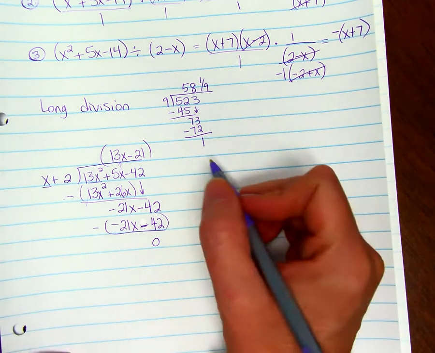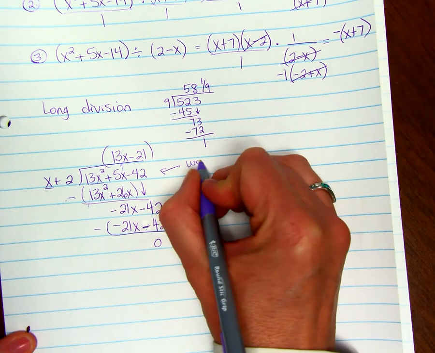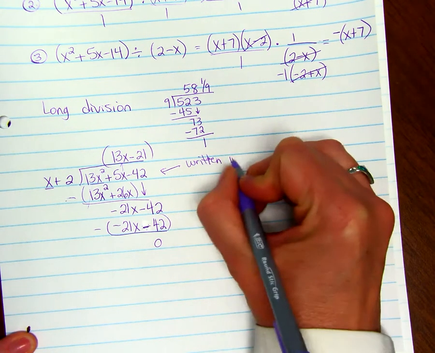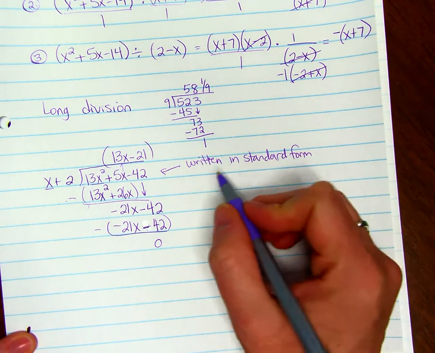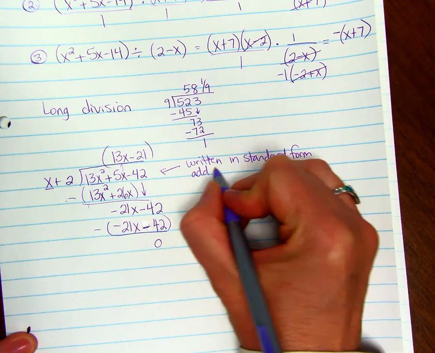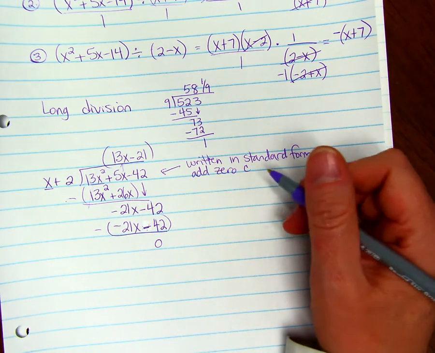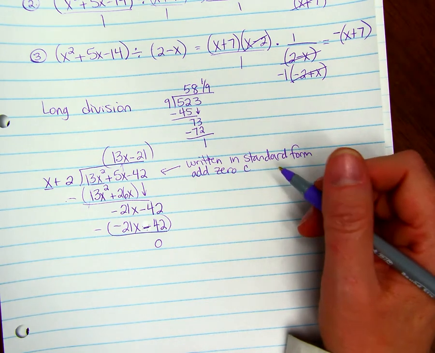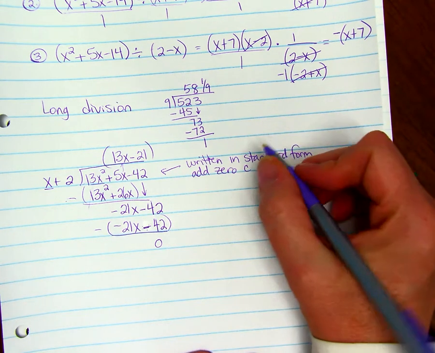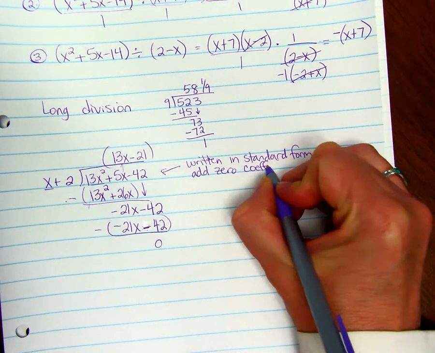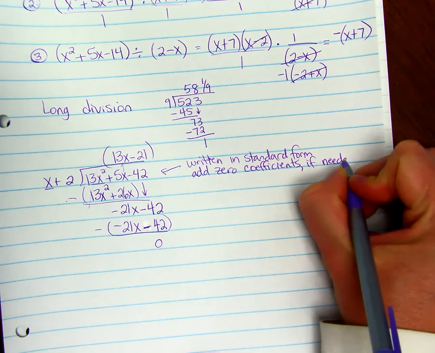Now there's several things we need to remember. This polynomial needs to be written in standard form. And you have to add 0 coefficients if needed. That means 0 coefficients, like 0x squared, if there's not an x squared, but it has an x cubed and an x. I think I'll show you what that means here in another example. And that's only if needed.